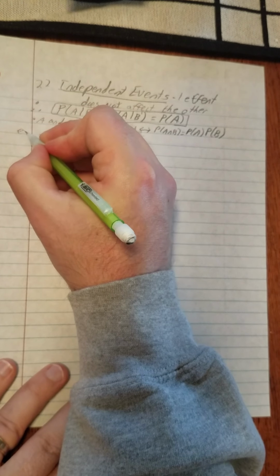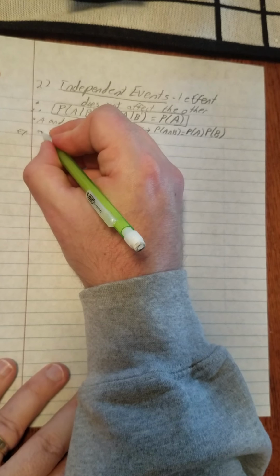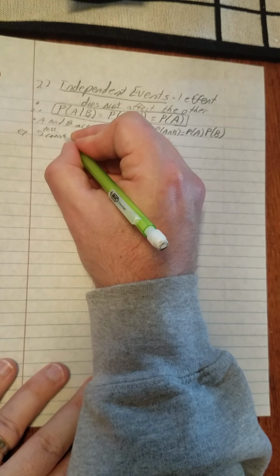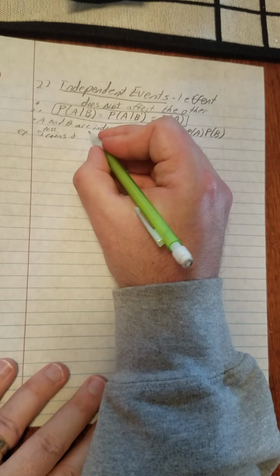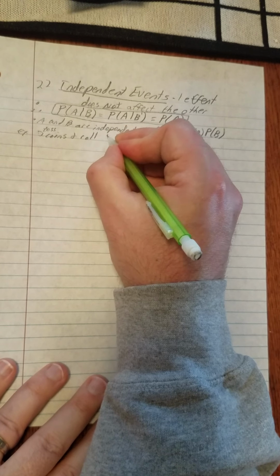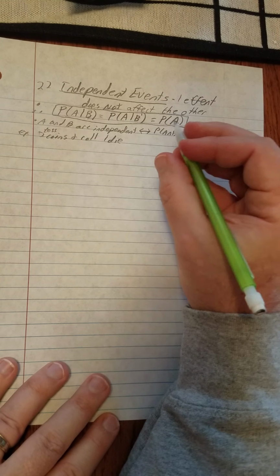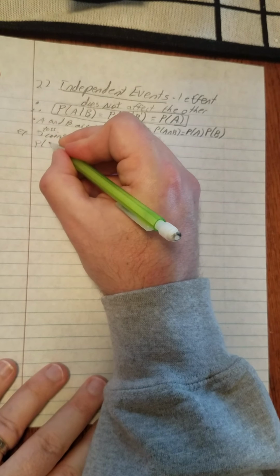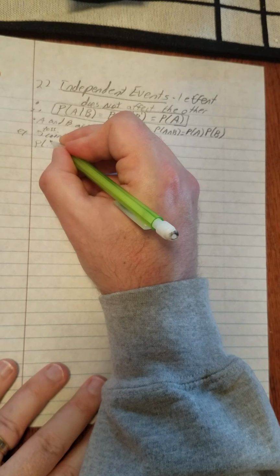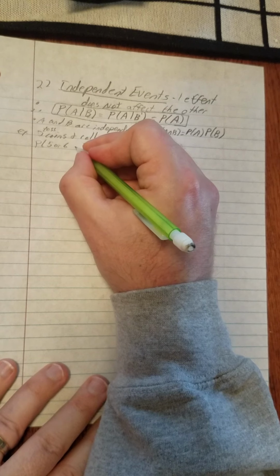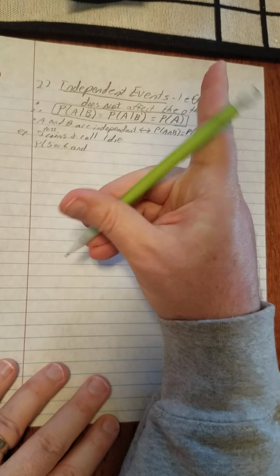Give an example. We toss 2 coins and roll 1 die. Again, it's a 6-sided die unless it says otherwise. Find the probability of a 5 or 6, and let's use the symbol.